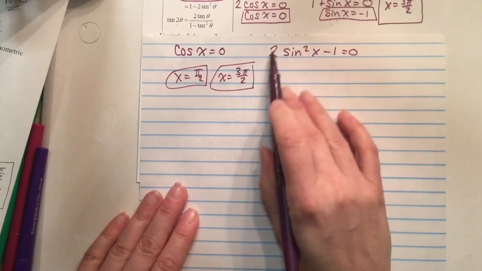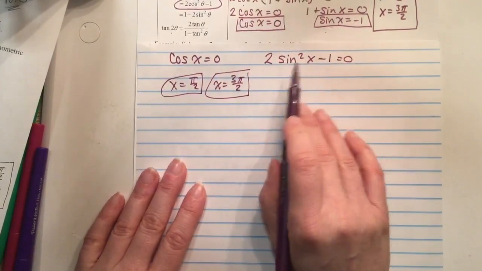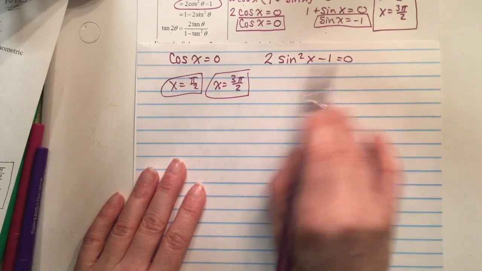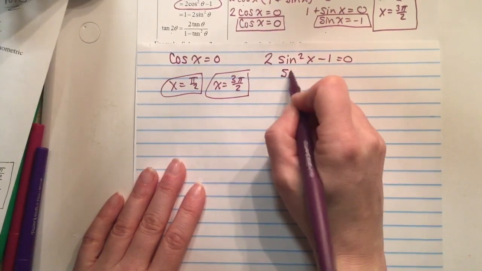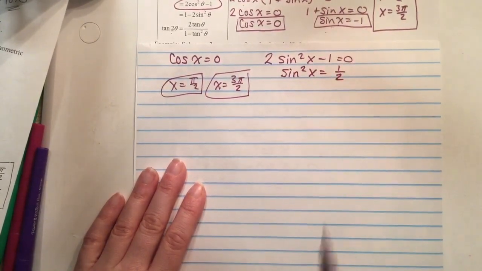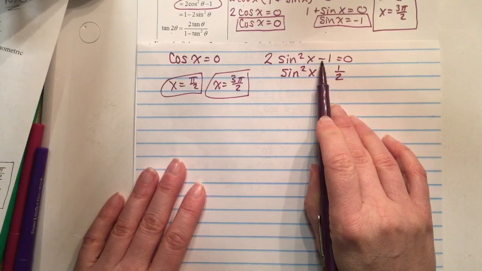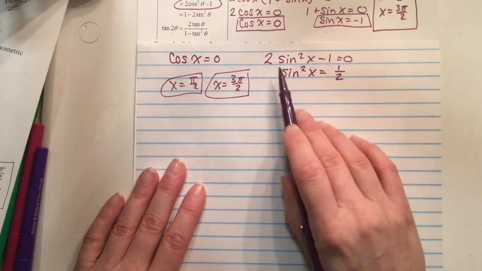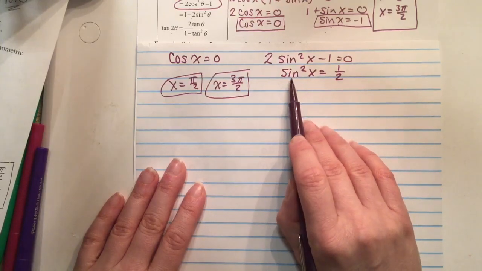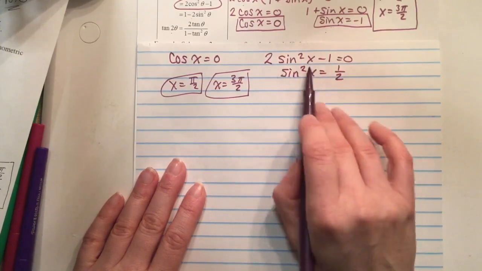Now here I'm not ready to go to the unit circle yet because I have to isolate the sine of x. So step 1, I'm going to add 1 over and then divide by that 2. So I'd still have sine squared of x equal to 1/2. Again, this is a minus 1, so I added. That's why it's positive here. Then I divided by the 2. This is the same as sine of x squared, the whole group.